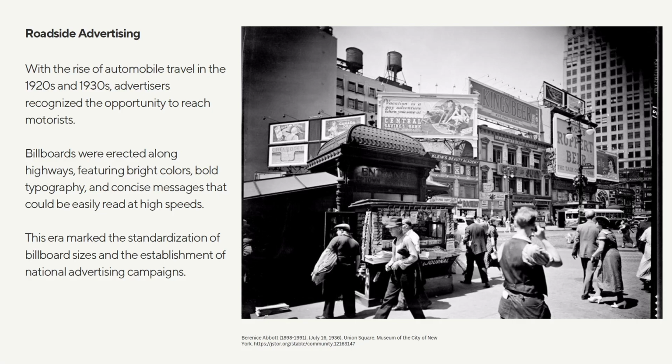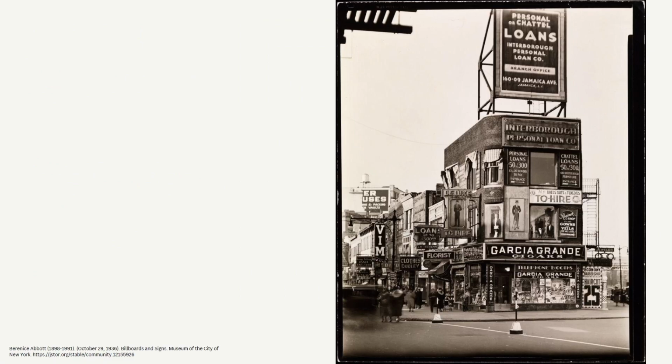And what's interesting with this era is this is how we're figuring out how all of this works. It's the standardization of the sizes of the billboards themselves. We're starting to see national advertising campaigns, and this is going to funnel into what we talk about next week with branding. Coca-Cola starts looking like Coca-Cola. Pepsi starts looking like Pepsi. Michelin tires starts looking like their brand. This is the roots of this.